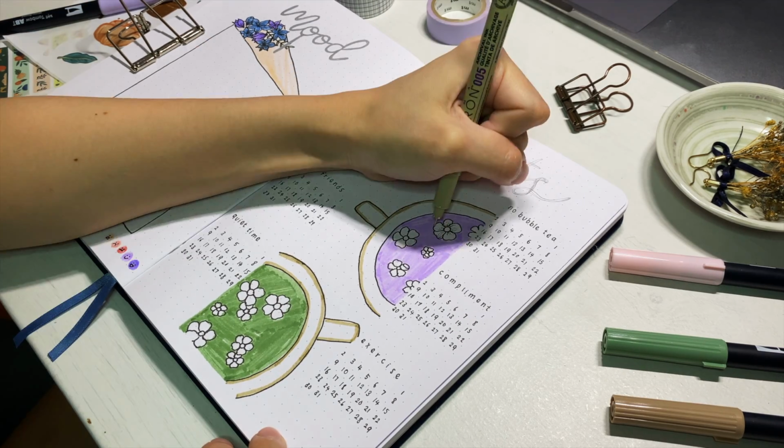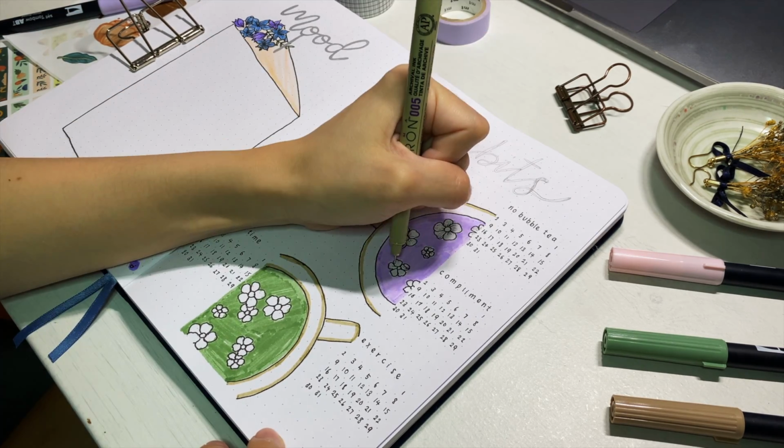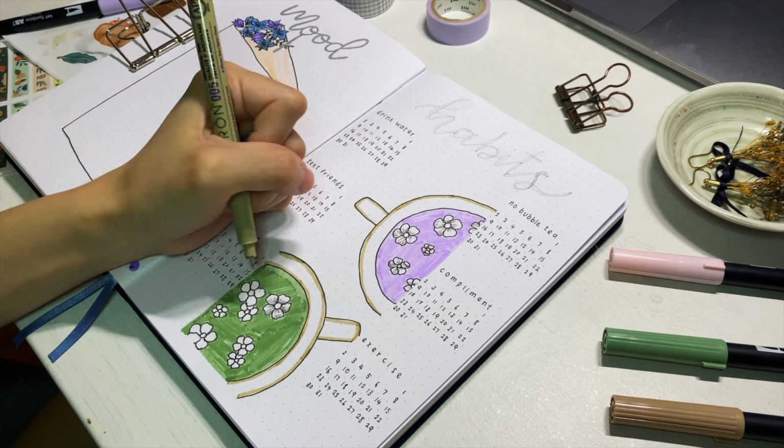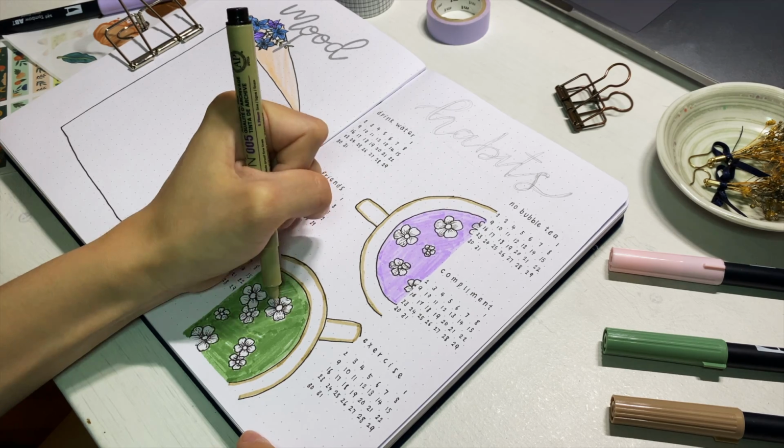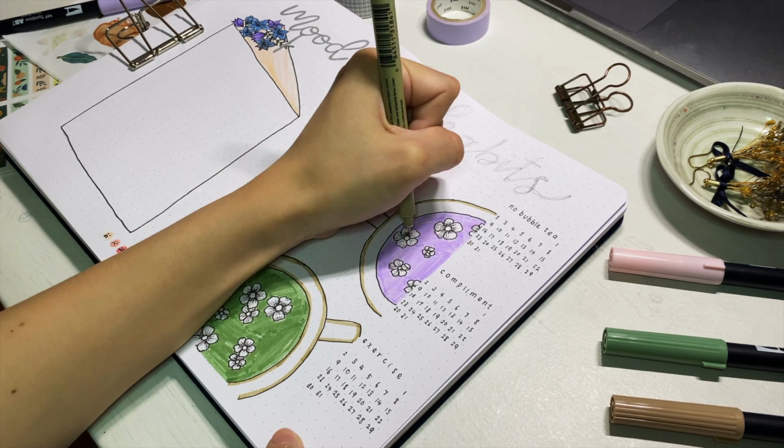I'm just using my 005 Sakura Pigma Micron pen to add all the tiny details to my flowers and to my drawings, just to make everything look a little bit more interesting, I guess, just to add a little bit more of shadowing and stuff.